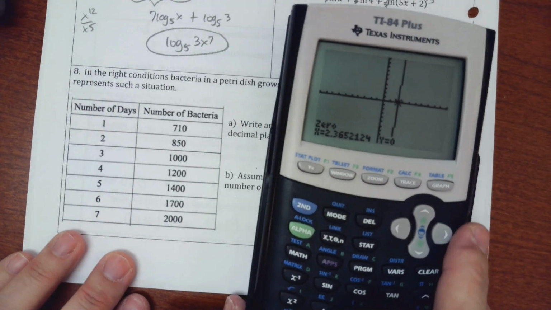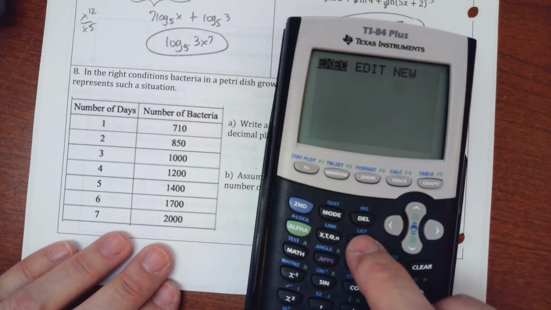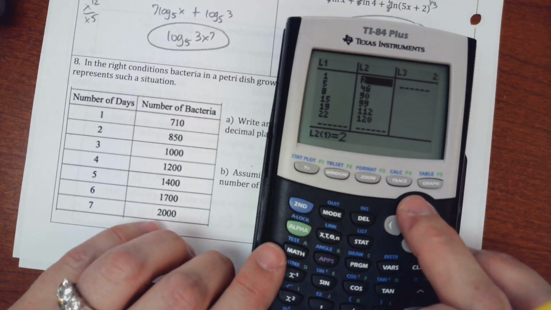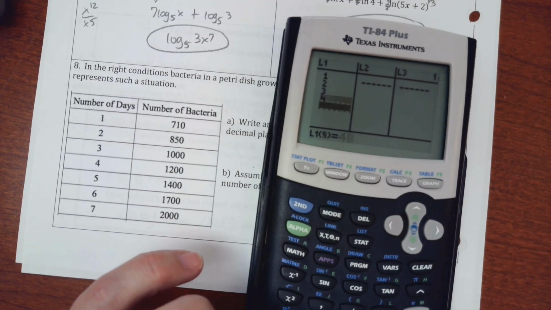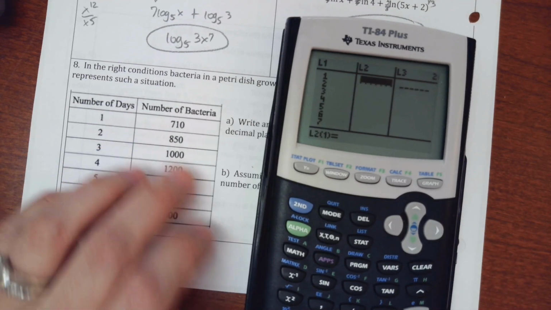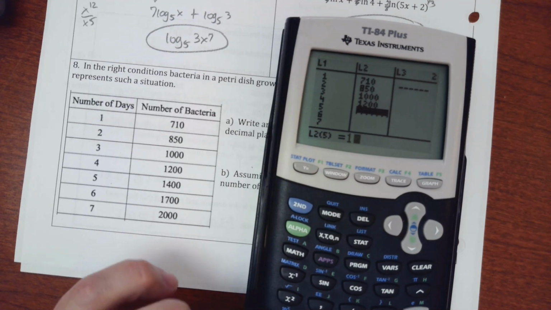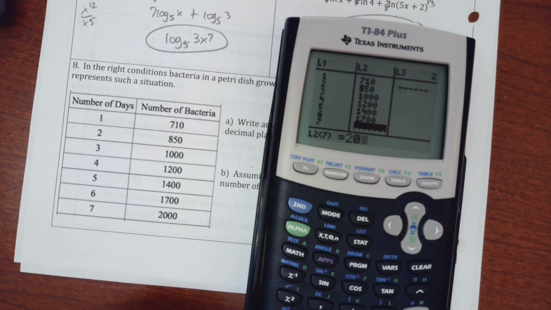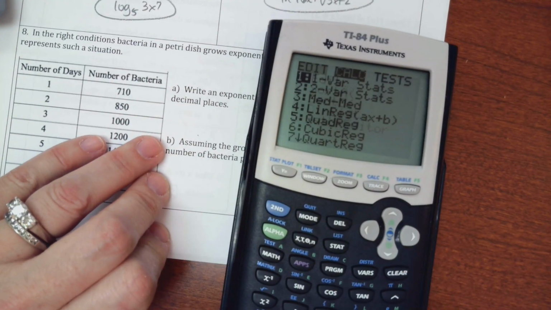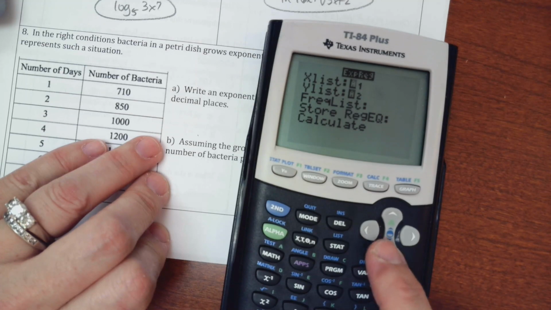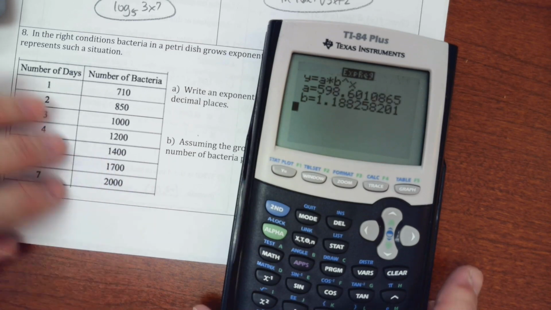Right, down here on number 8. So on number 8, you have pressed your stat button and put this data in there. So I got 1, 2, 3, 4, 5, 6, 7. All right, so your data's in, then exponential regression. So that's stat calc and number 0. And you just have to store it in y1, so alpha trace. All right, so there's my equation.